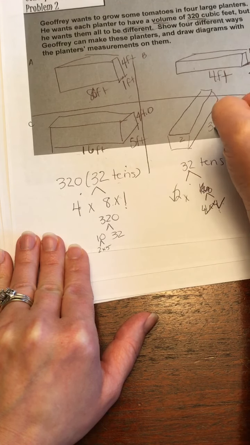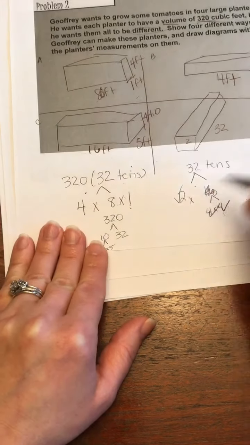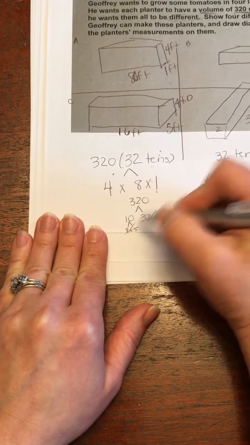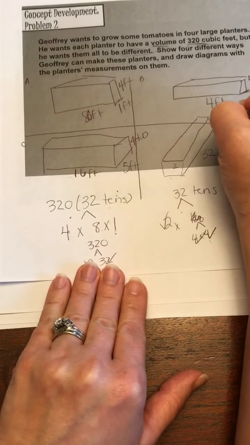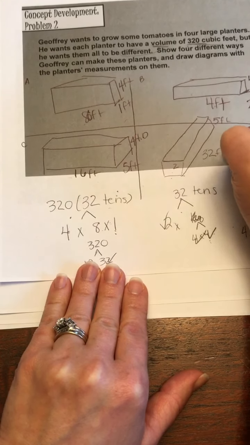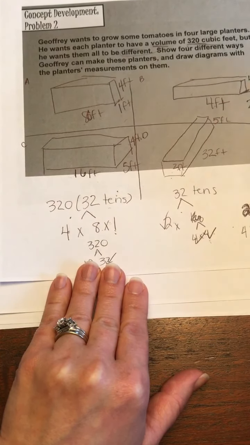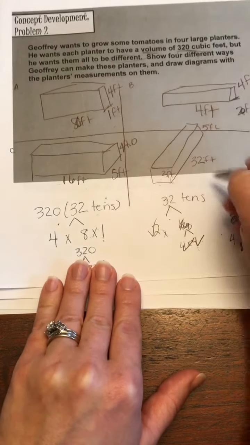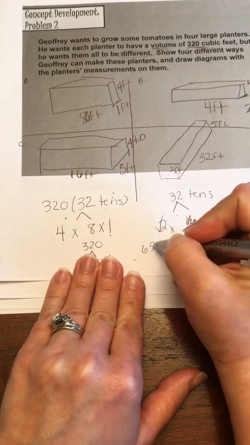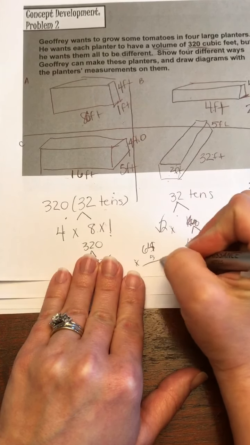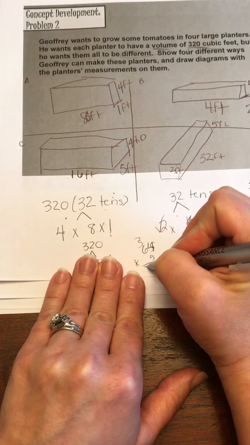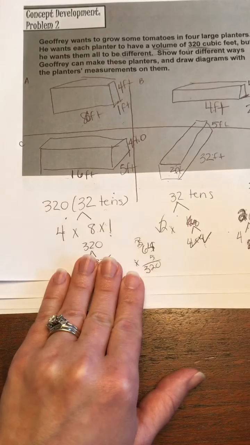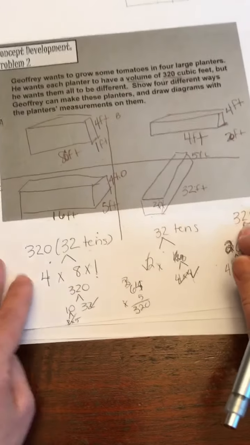All right, we'll change the shape up a little bit. So if I've used 2 as this line here, and I've used 32, the only number left is 5. So I gotta say that the height is 5. And when I do that, let's see. 2 times 32 is 64. And then 64 times 5 equals 320. Perfect. So those are my 4 shapes.